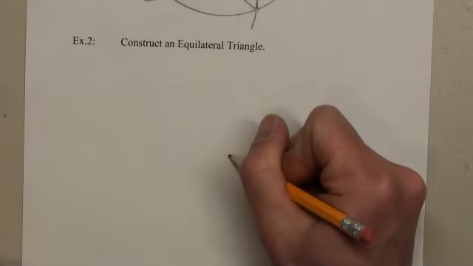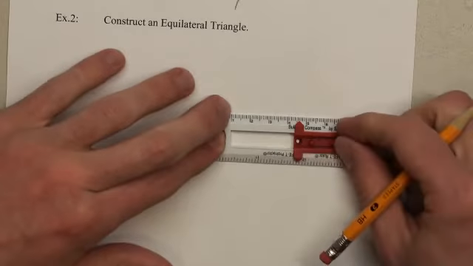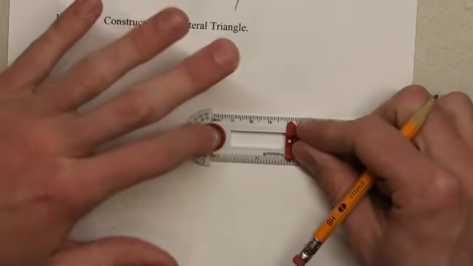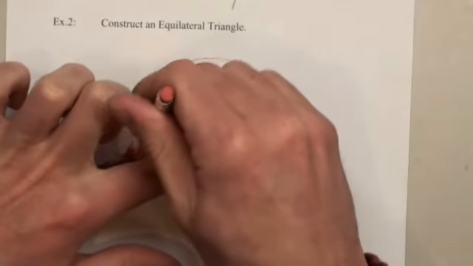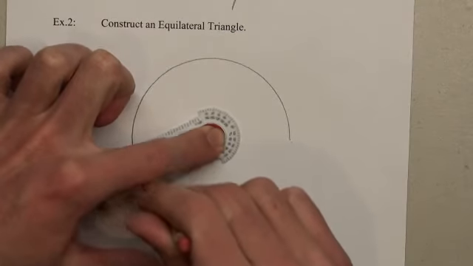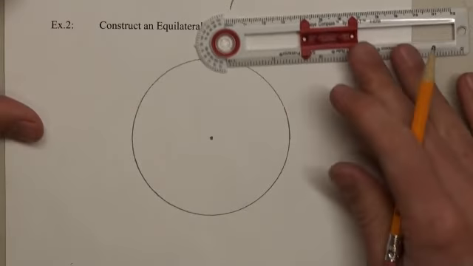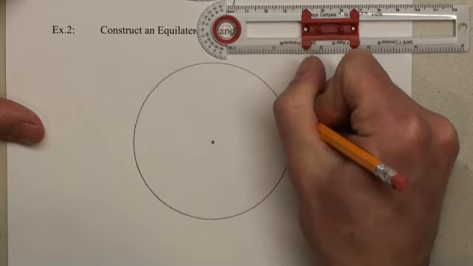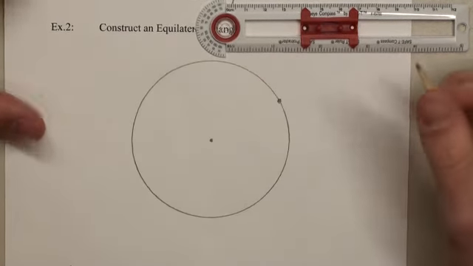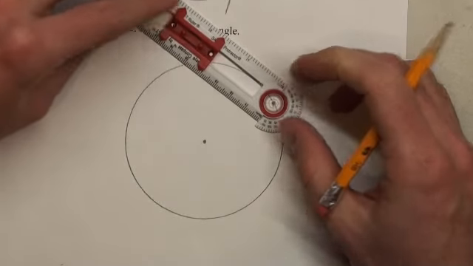Put a dot near the center of where you're going to draw it. I'm going to make it a little smaller this time. So now I chose my radius for my circle. That's what I'm going to do. And then I put a dot somewhere on the upper right side of the circumference of my circle. And I use that dot.